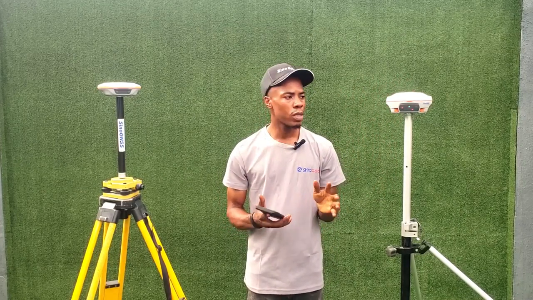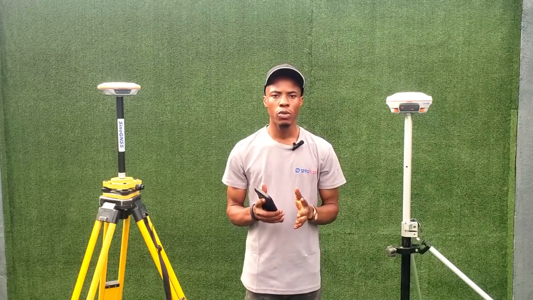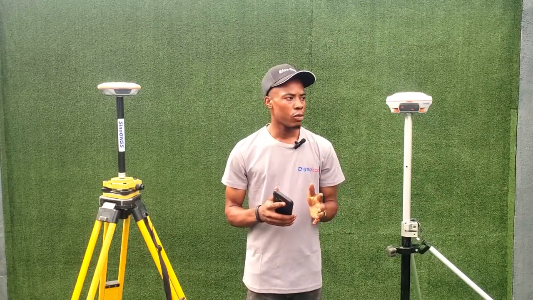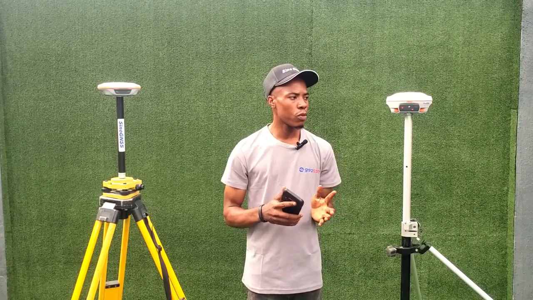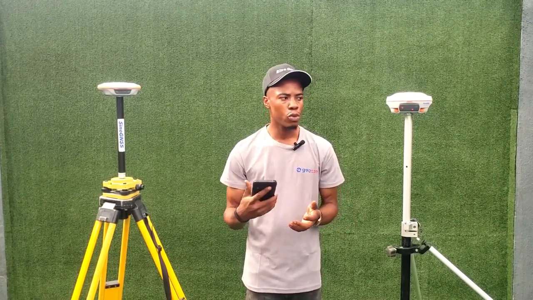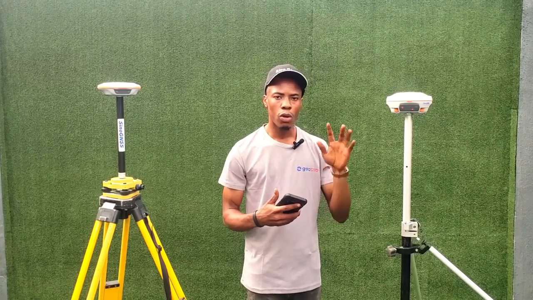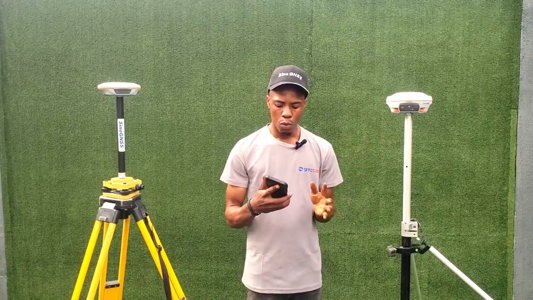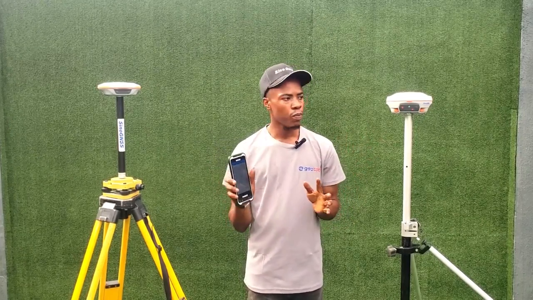But if you want to log your static directly to Rinex, and you don't want to go through the process of converting from CMB to Rinex, if you want to use other software to do your static processing, you can log directly to Rinex. We'll be making use of our controller.